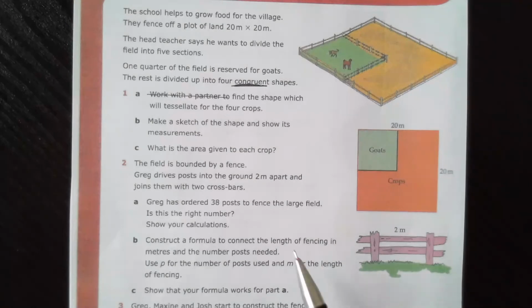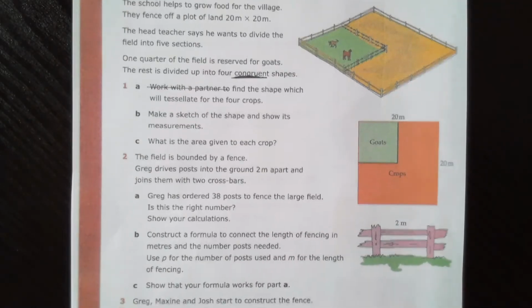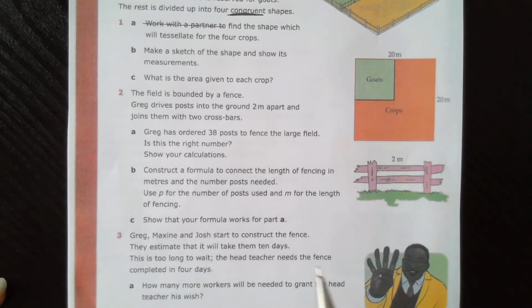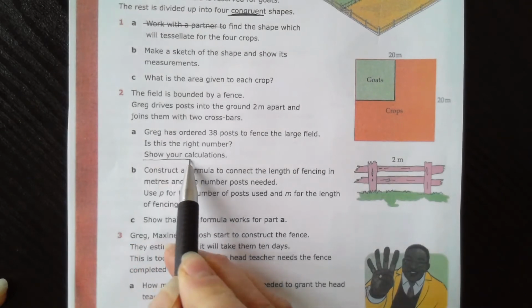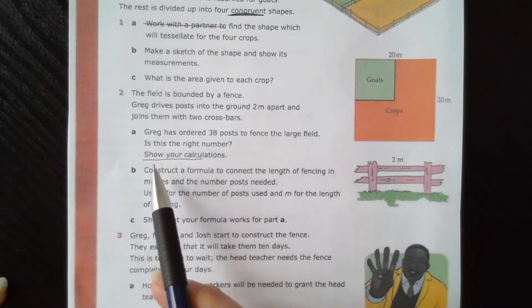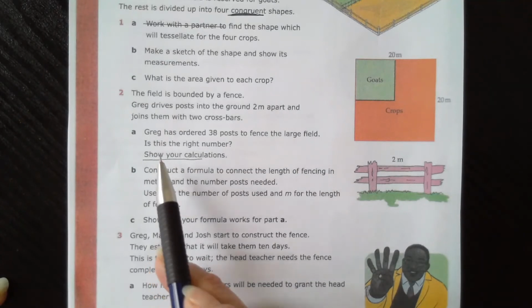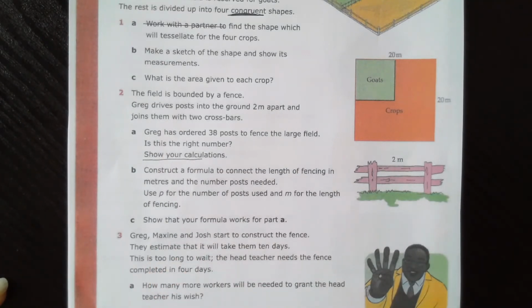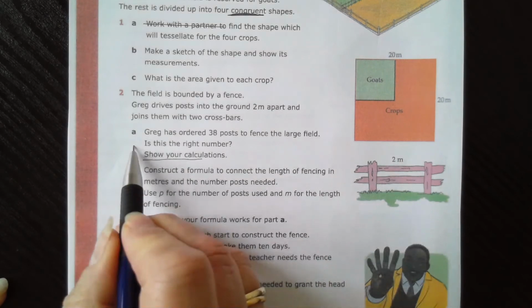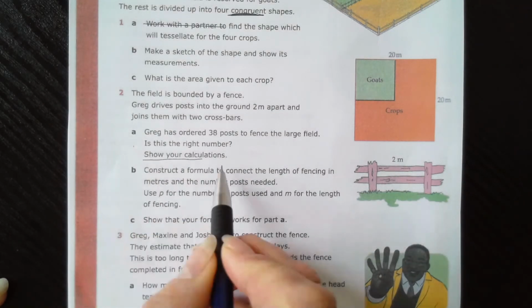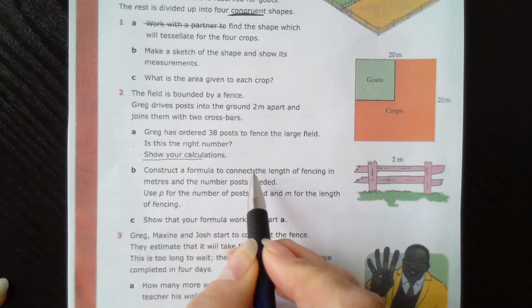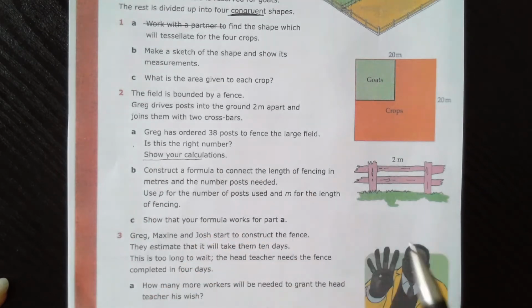Question 2. Again, we've got a bit of algebra here. Again, you've got to show your calculations. So you've got to calculate it yourself and decide whether or not Greg is correct. So remember, there's a question there. If there's a question, you need to make a final answer. So do your calculations and then say, yes, it's the right number, or no, it's not the right number.